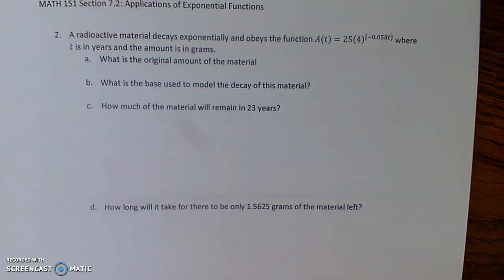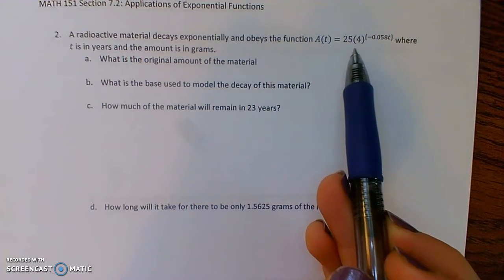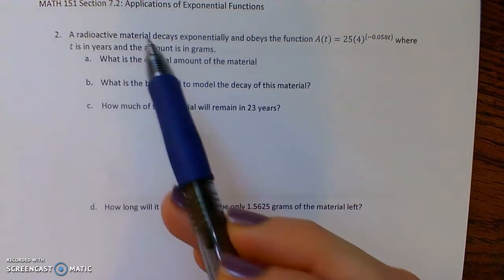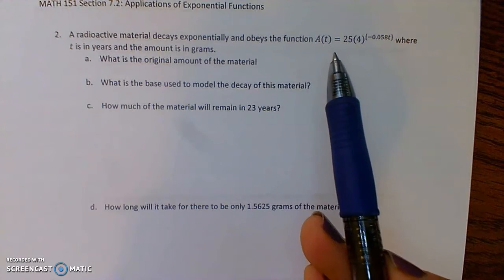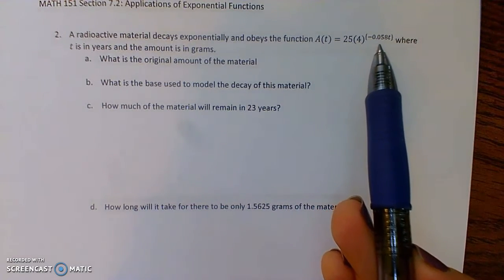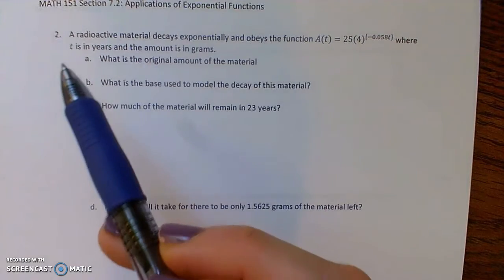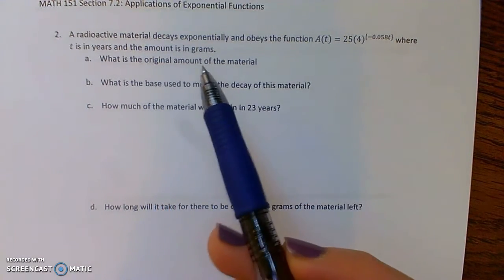In this example, we're looking at an application of exponential functions where you're given the exponential function. So here we have a radioactive material that decays exponentially. It obeys the function A of t equals 25 times 4 to the power negative 0.058t. So t is time in years, and the amount after time t is in grams.